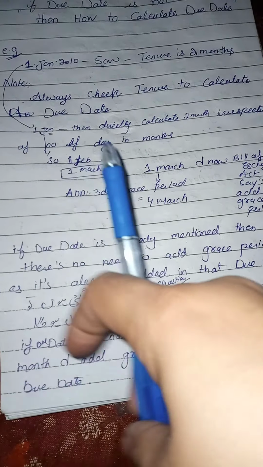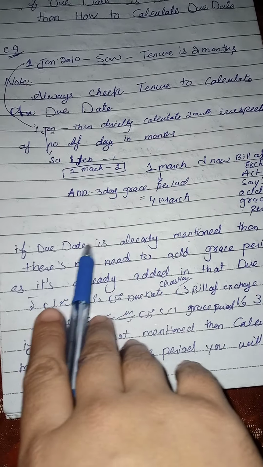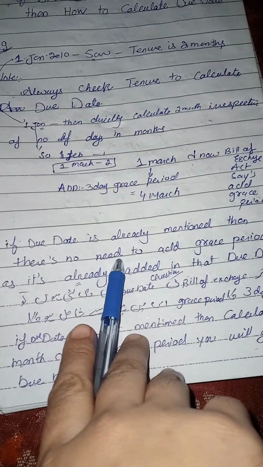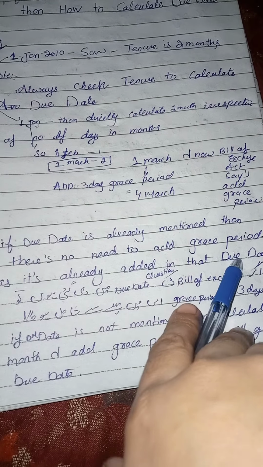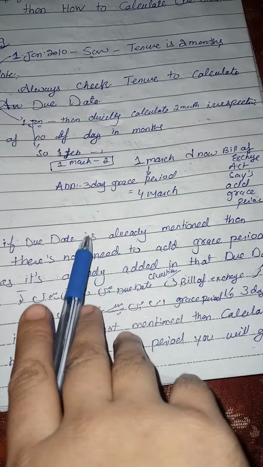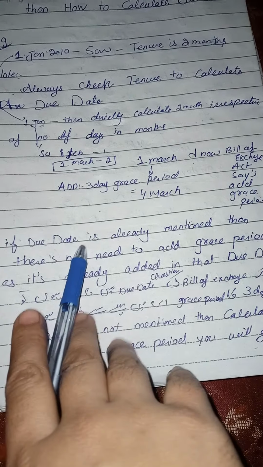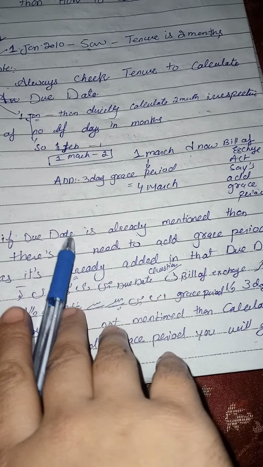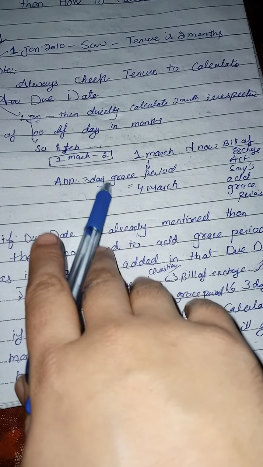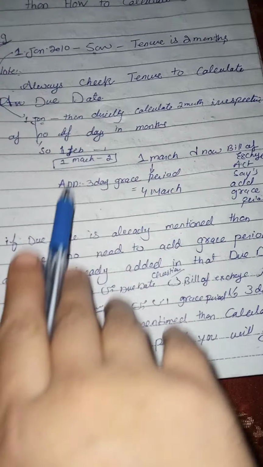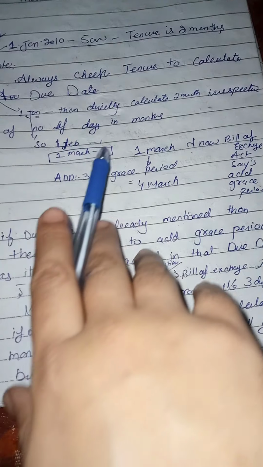Okay, now you have to write down this note. If you want to write it in English, you will write that if the due date is already mentioned, then there is no need to add the grace period, as it is already added in that due date. What does this mean? It means that if the due date is mentioned in the question, then you do not need to add grace days. As we solved question number 1, 2 and 3, we did not add grace days, and in this question you people are asking why I am adding grace days, because the due date is not mentioned. If it's mentioned, there is no need to add grace days because it's already added in that specific due date.